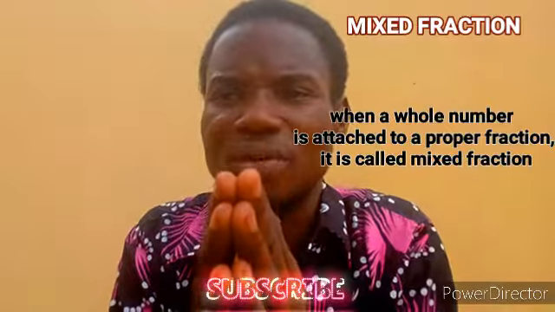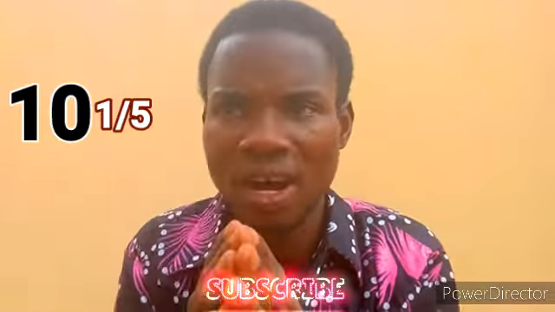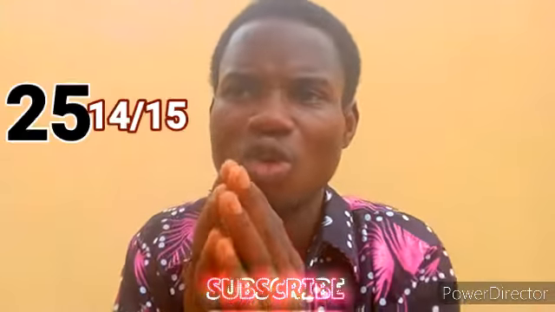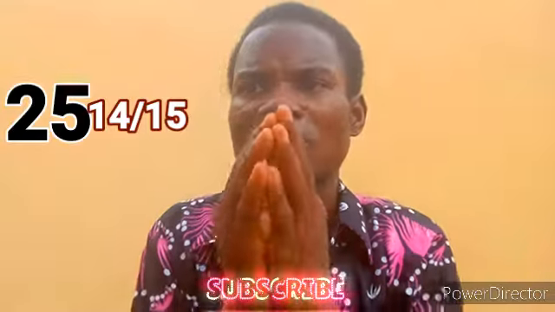And the examples are 1 whole number 1/2, 3 whole number 7/10, 10 whole number 1/5, 25 whole number 14/15. Any fraction that you are having a whole number with, that is what we call mixed fraction. And every time you see a whole number with a proper fraction, that is what we call mixed fraction.